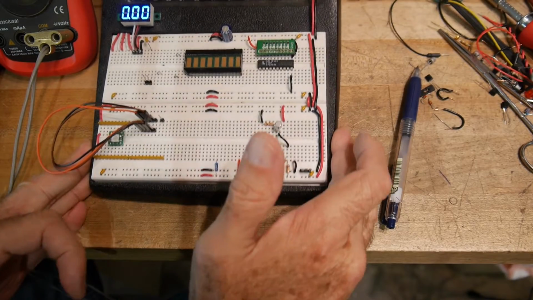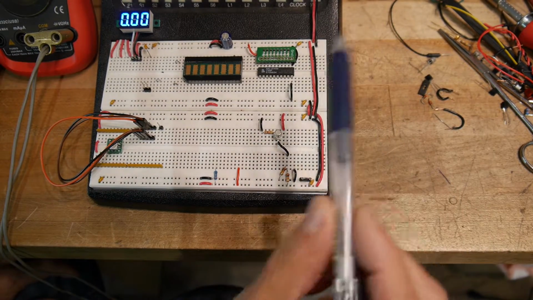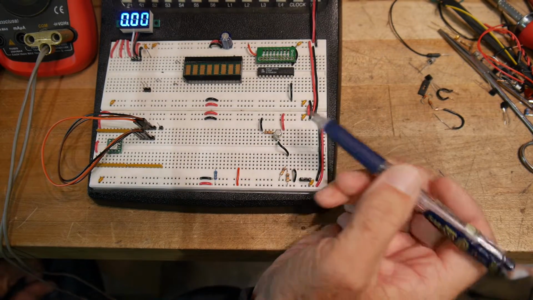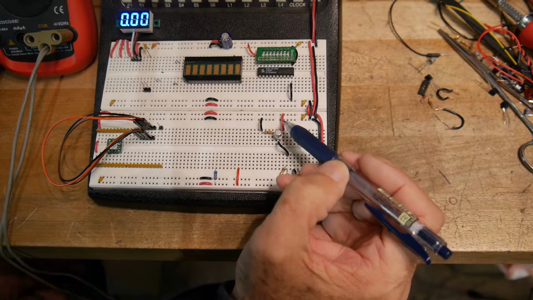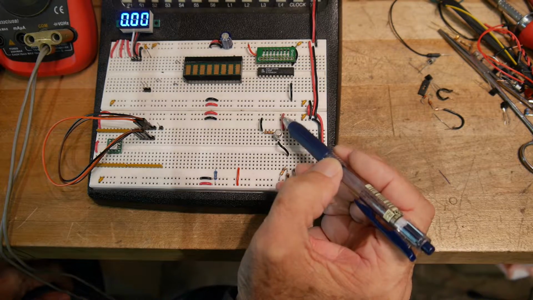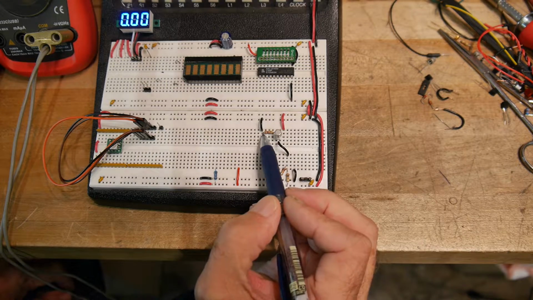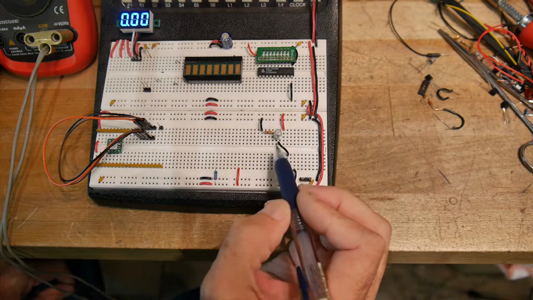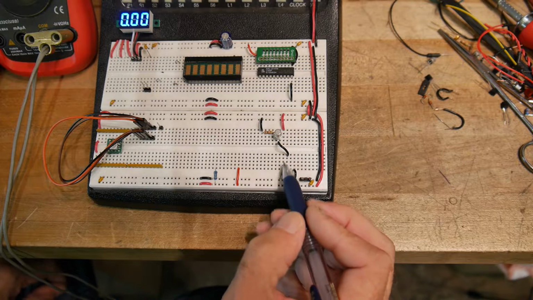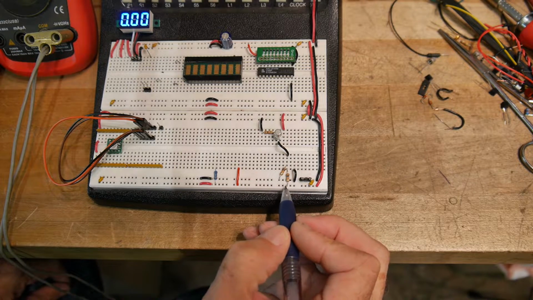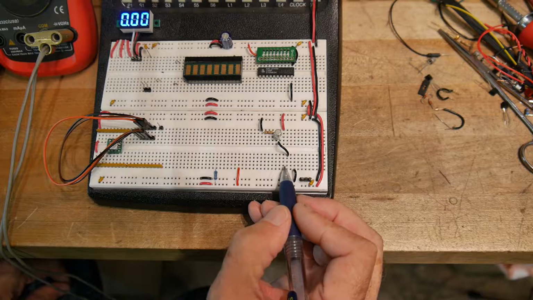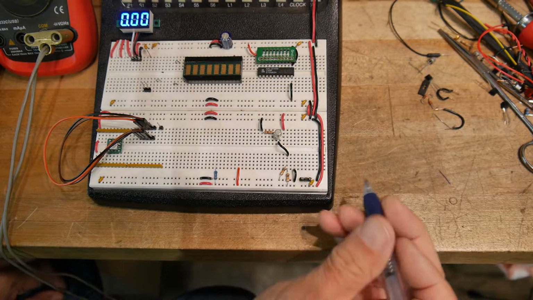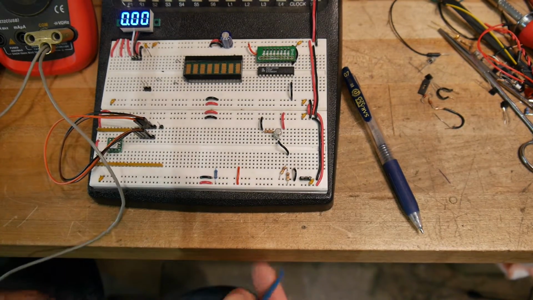Okay, so here we have our transistor, and it's connected to VCC on its collector. And then there's a 1K resistor from emitter to ground. And then on the base, we have this circuit. The base, we have a 10K resistor to +5, and then a 10K resistor to ground. All right?